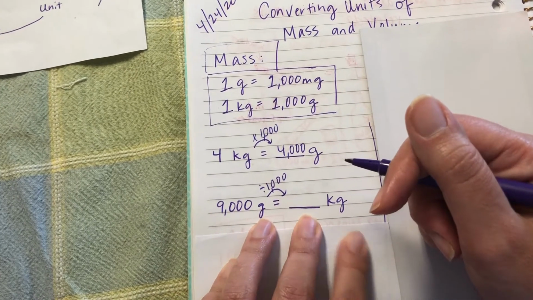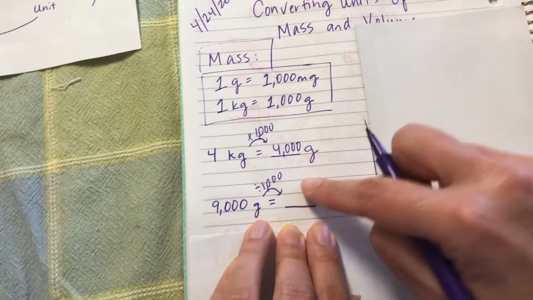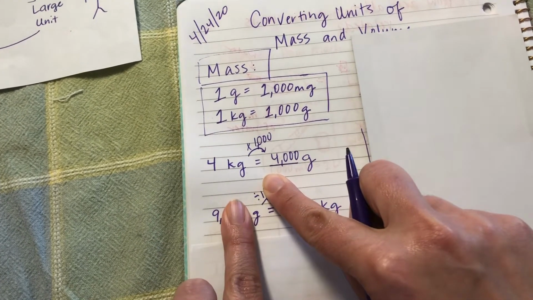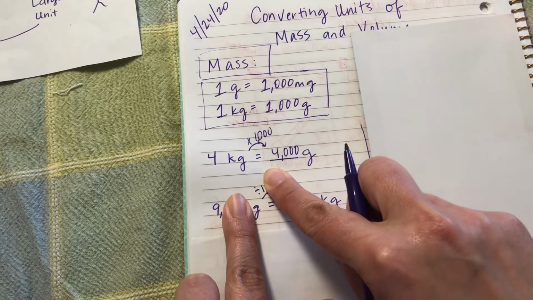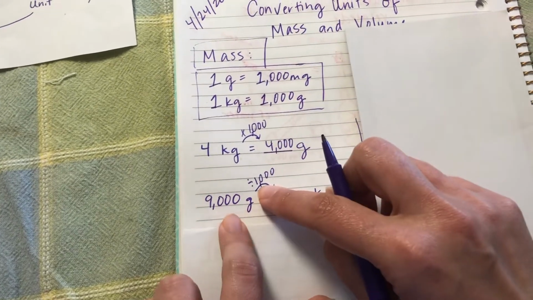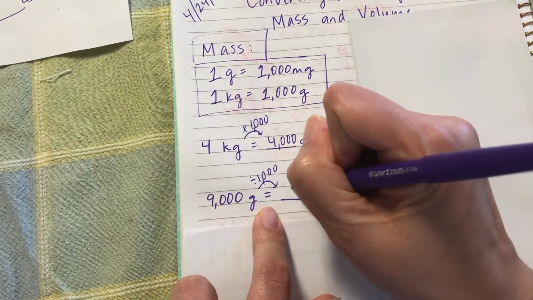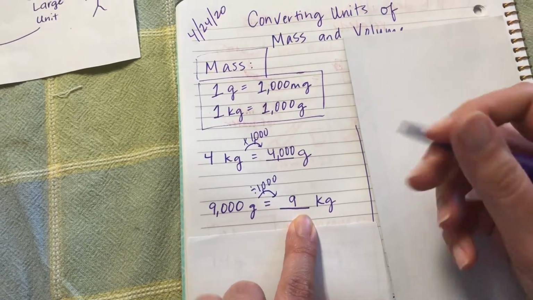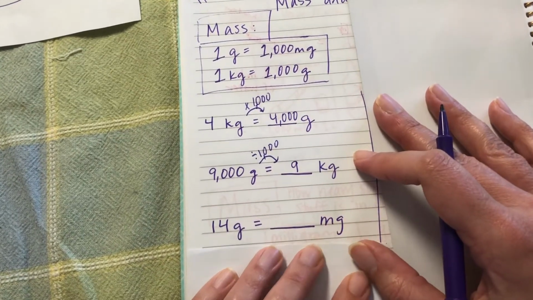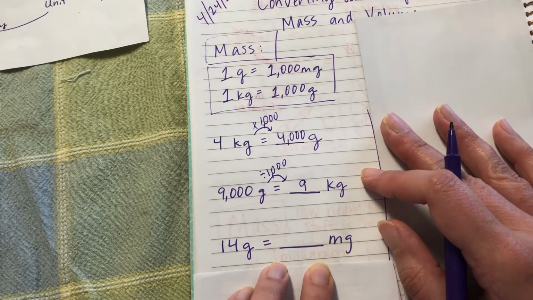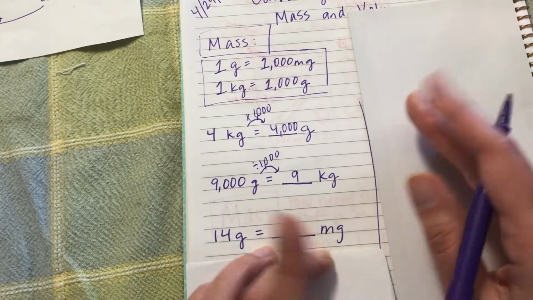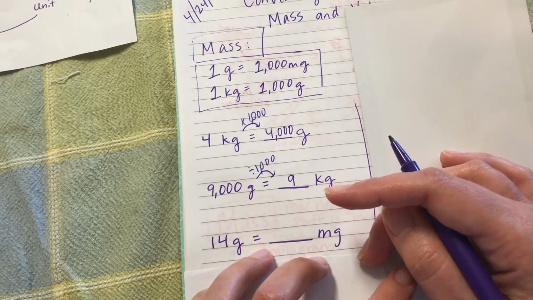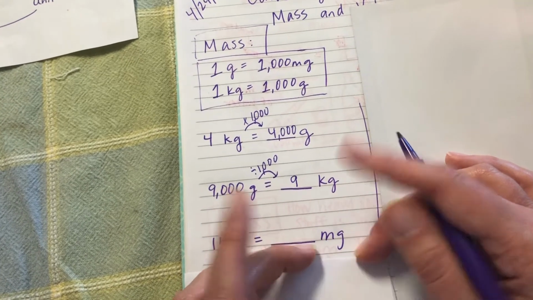You might be saying, Ms. Perkins, we don't divide by 1,000. Well, we've got zeros here, so it makes it a little bit easier. So 9 divided by 1 is going to be 9. So 9,000 divided by 1,000 is also going to be 9. So 9 kilograms. All right, next one. 14 grams to milligrams. So we're going from a big unit to a small unit. So we're dividing. Sorry, I said that wrong.